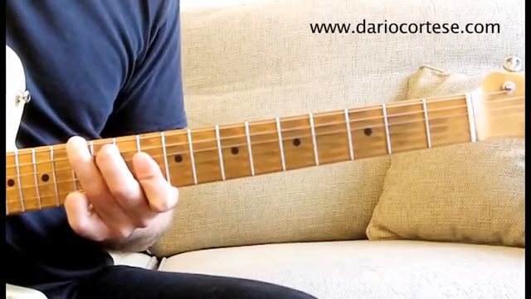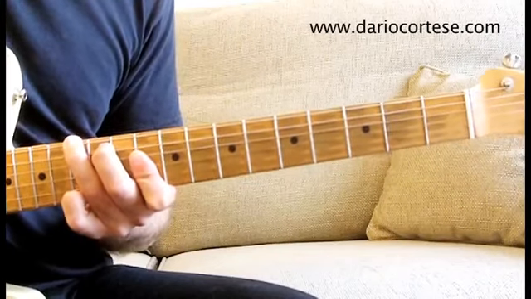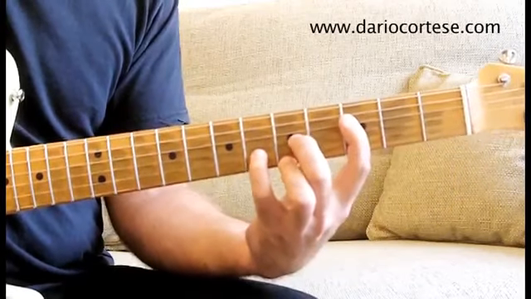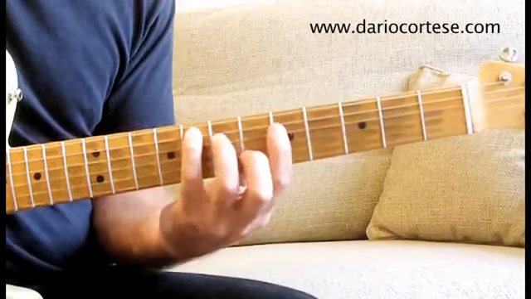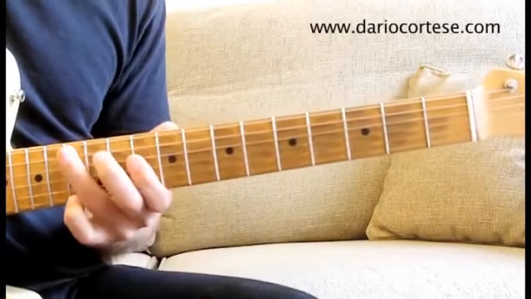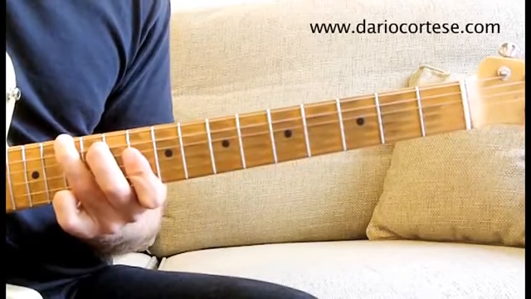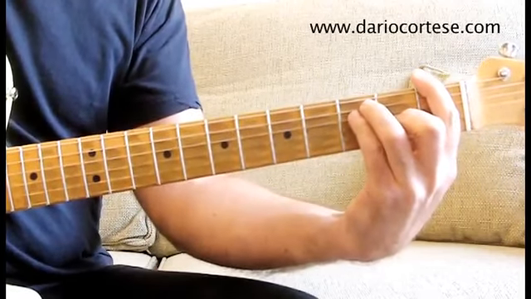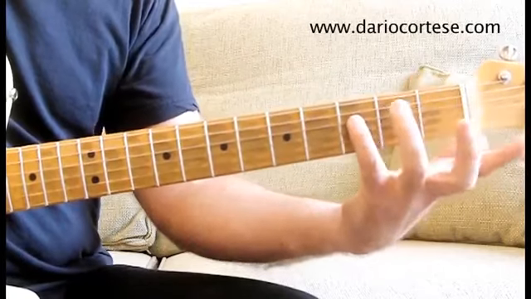Now, if we organize them in a slightly better order, this is what we get. The E shape, the D shape, the C shape, the A shape, and finally the G shape. You will see that each one of these positions shares one or more notes with the next one.